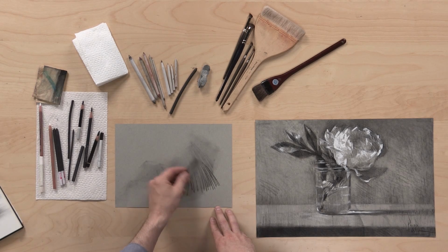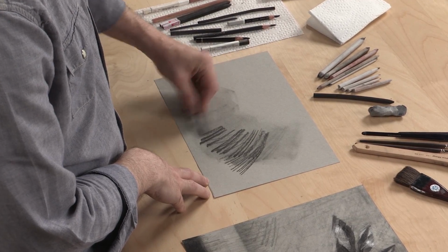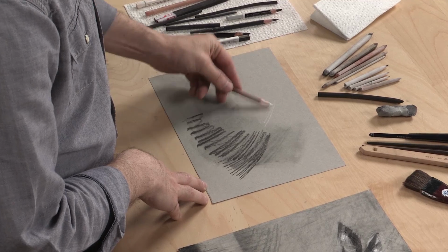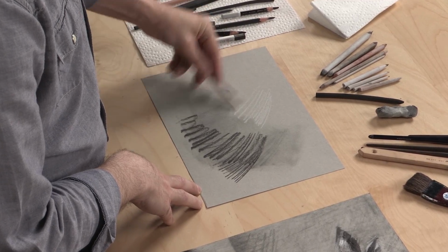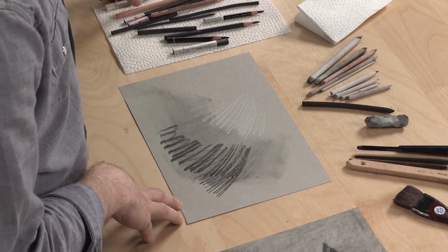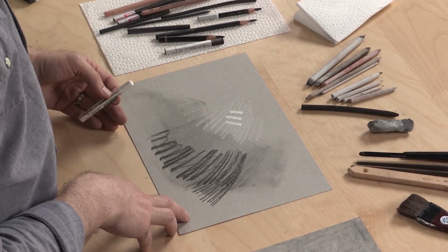But even on top of the same charcoal we use the same one again to build up that value. And then as we want to pull up lights, we come in with our white charcoal right over the blended area. We can even use that white pastel to pop up a lighter highlight.